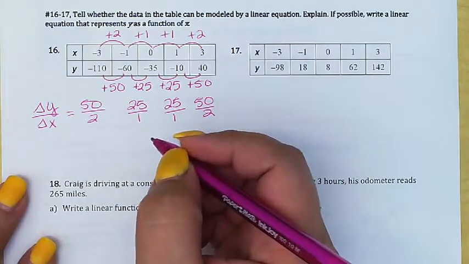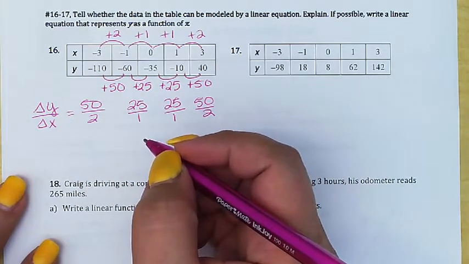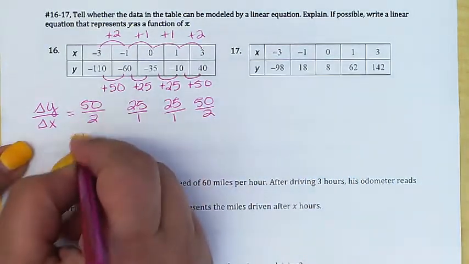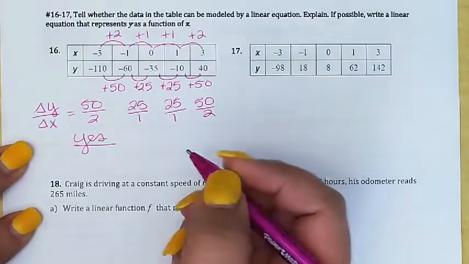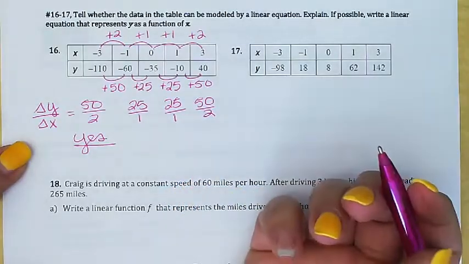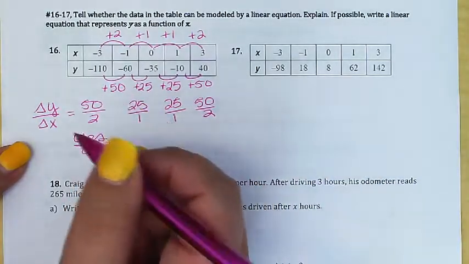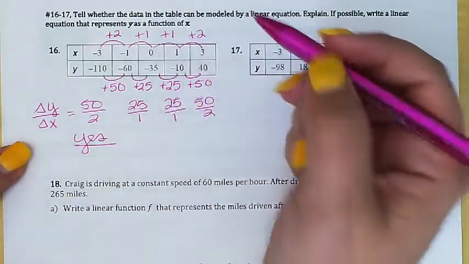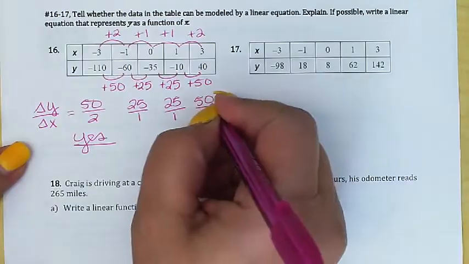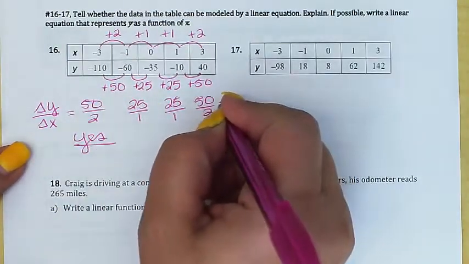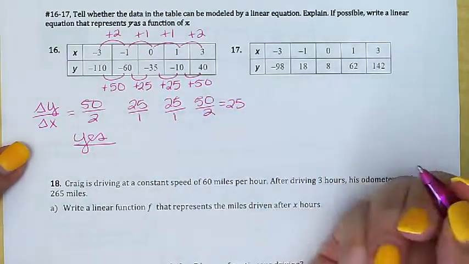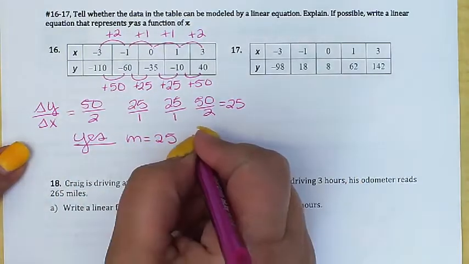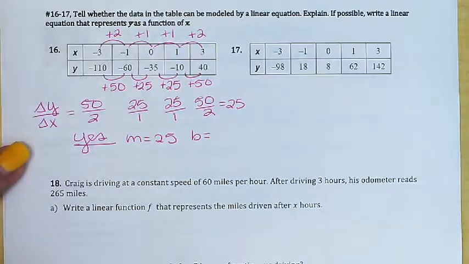So that tells us that, since the y to x ratio is constant for all the points, this is linear. So yes, it is. And now let's talk about writing the linear equation for it. For the linear equation, we need a slope and a y-intercept. We already know the slope. The slope is this constant change that we got every time. So that was m. Let's write that here.